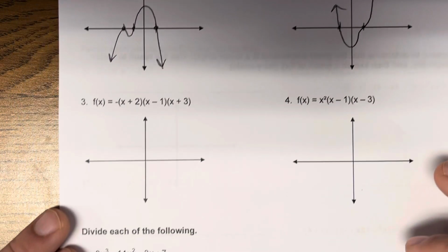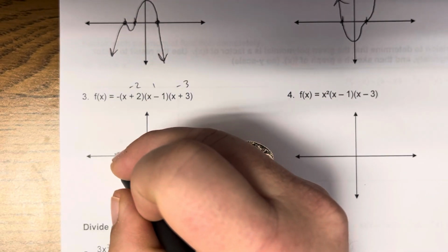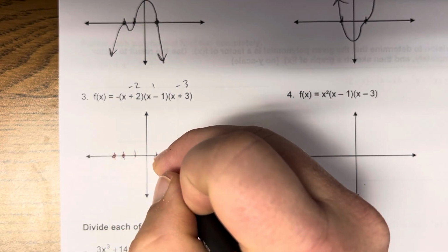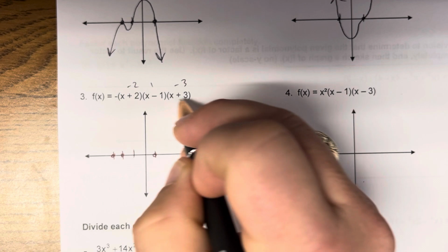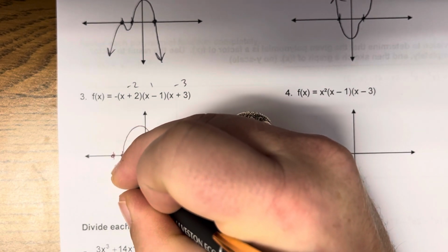All right, number 3, we've got -2, +1, -3. And this one ends going down. All of these are single roots, so we're just going to go straight through each one, straight through, straight through, straight through.